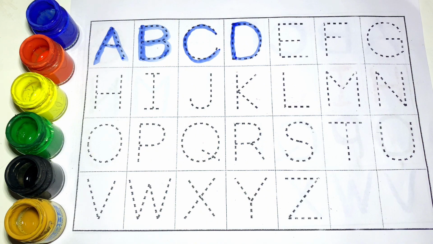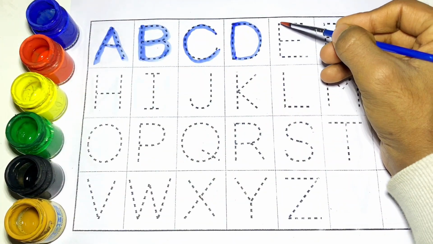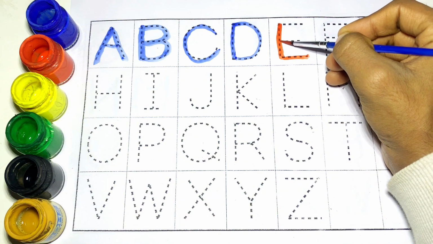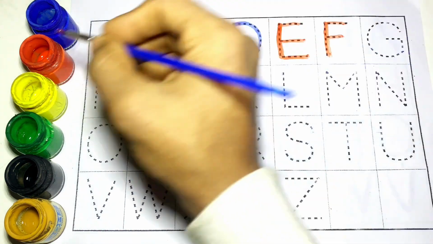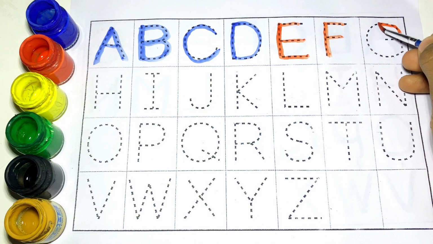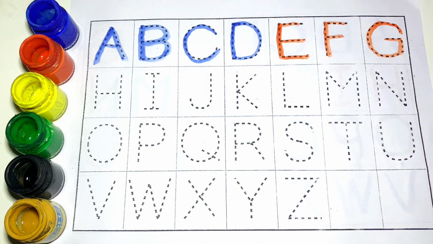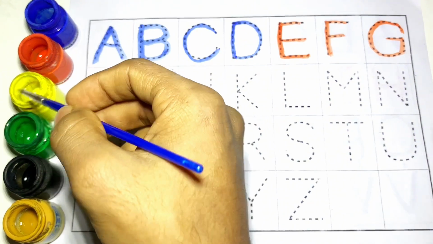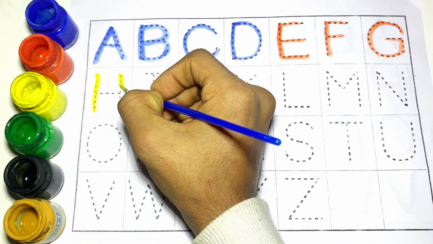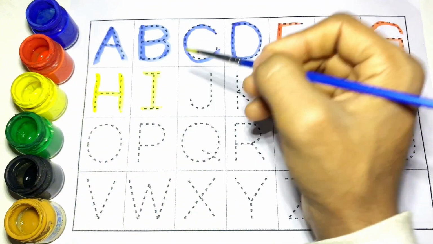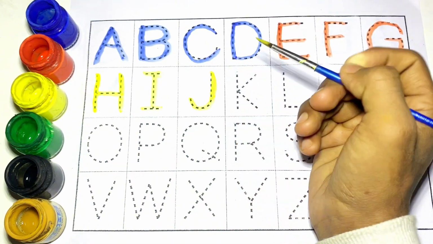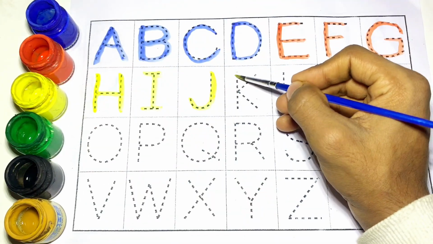Kids, now draw E. E is for egg and use red color. F. F is for fish. Kids, again use red color and draw G. G is for God. Now H. H is for hand and use yellow color. I. I is for ice cream. Again use yellow color and draw J. J is for joker. Now K. K is for king.